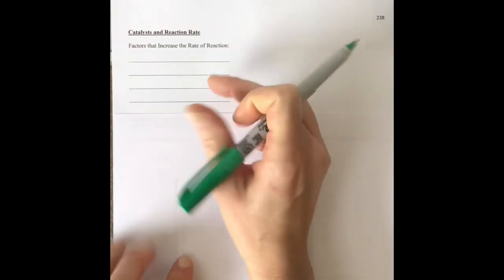On the back side of your paper, we're going to talk about 4 factors that increase the rate of reaction. And you got to play with some of these during your lab last time, I'm pretty sure. So these 4 are things that you definitely need to memorize.